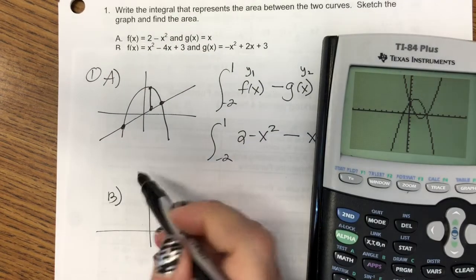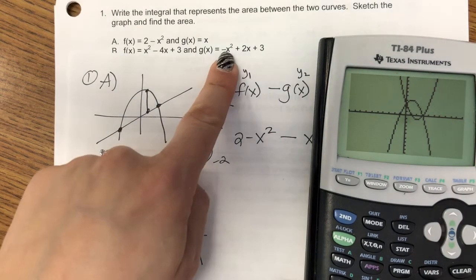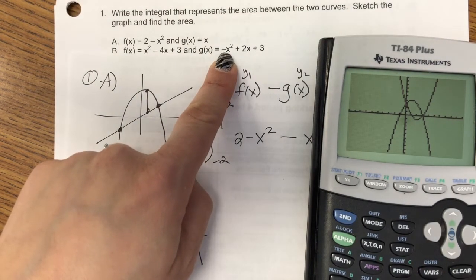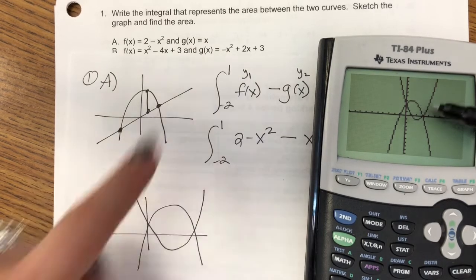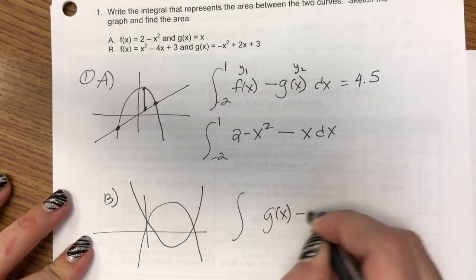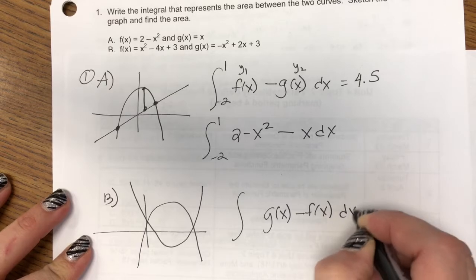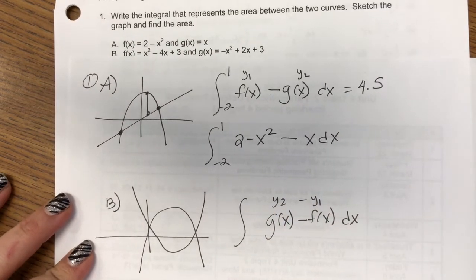All right, so we've got this parabola and this parabola. So the negative x squared, the negative quadratic, is the reflected parabola. So that is the graph that's on top. So when I do my integral, that's going to be g of x minus f of x. So that's my y2 minus y1, the order I did it in the calculator.